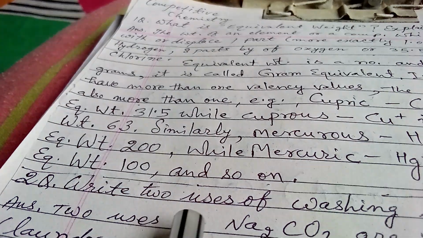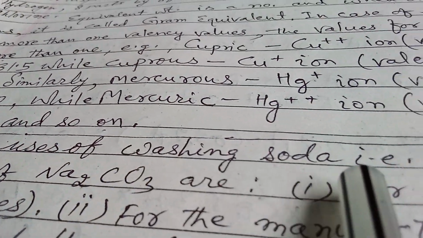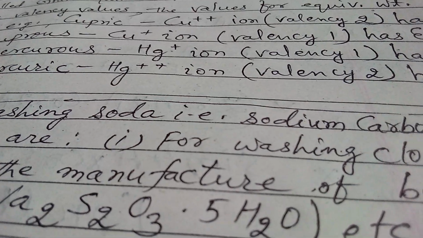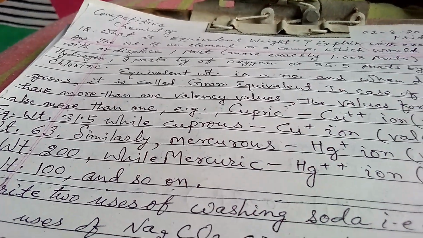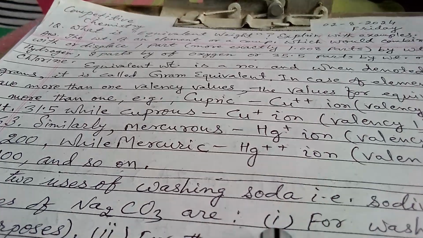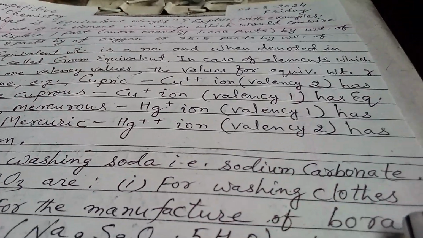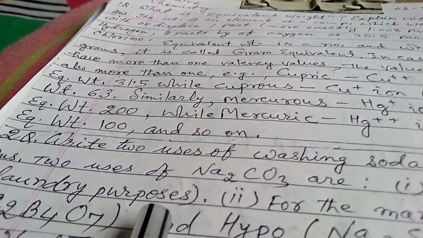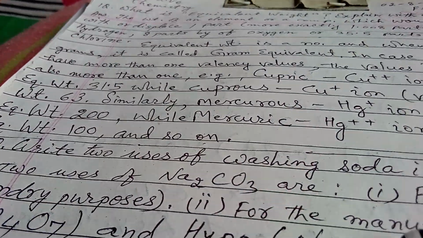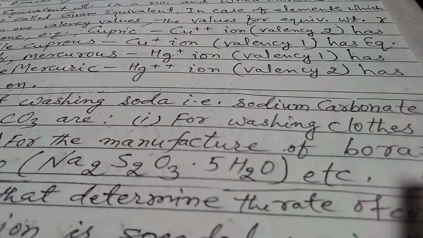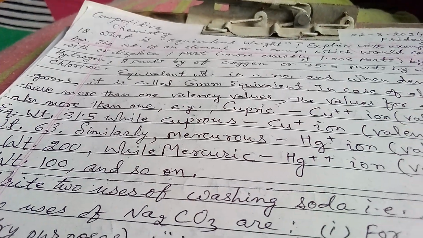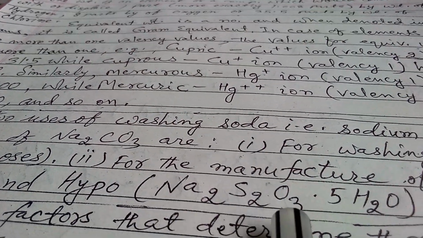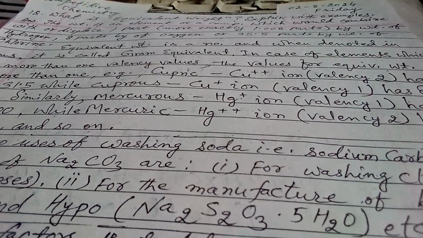Question 2 is, write 2 uses of washing soda, that is sodium carbonate. Answer: 2 uses of washing soda, that is Na2CO3, sodium carbonate, are first for washing clothes, that is laundry purposes, and second for the manufacture of borax, that is Na2B4O7, and hypo, that is Na2S2O3.5H2O, etc.